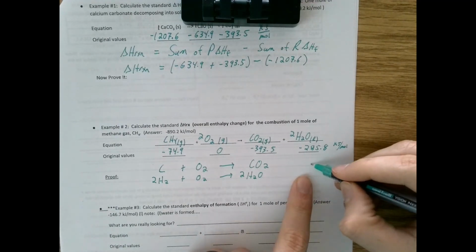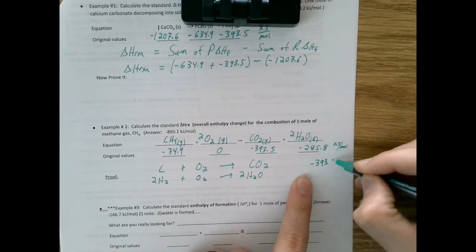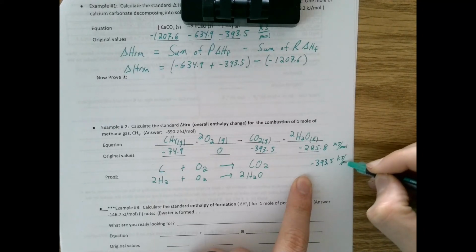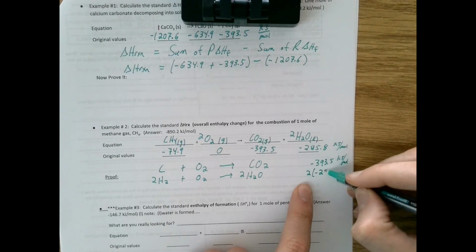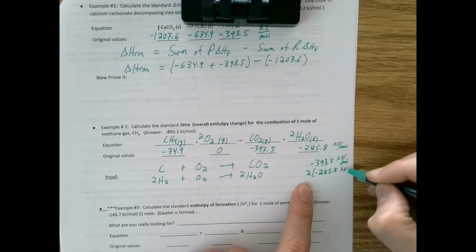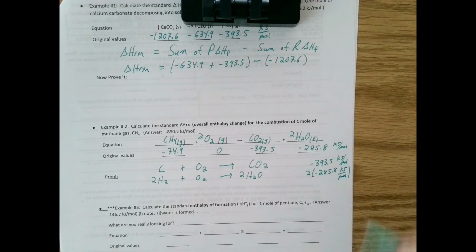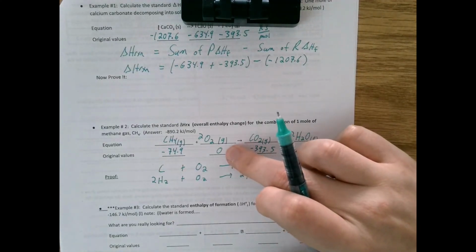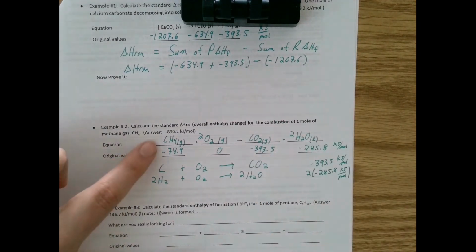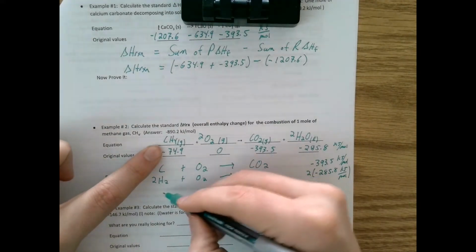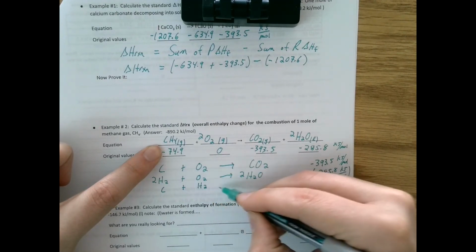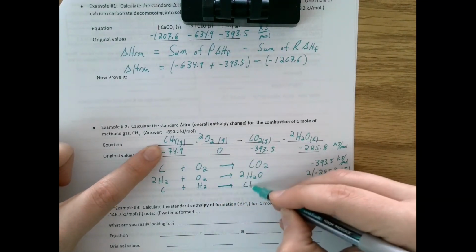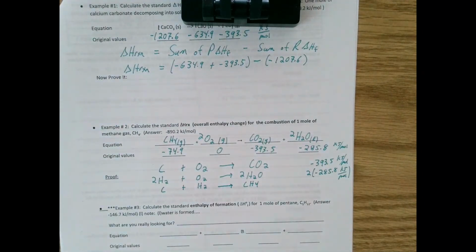This number was negative 393.5 kilojoules per mole. This number was 2 times negative 285.8 kilojoules per mole. Do I worry about the formation of oxygen? 0. So then I have the formation of CH4. That looks like C plus H2 yields CH4. And I balance it. I put a 2 there.